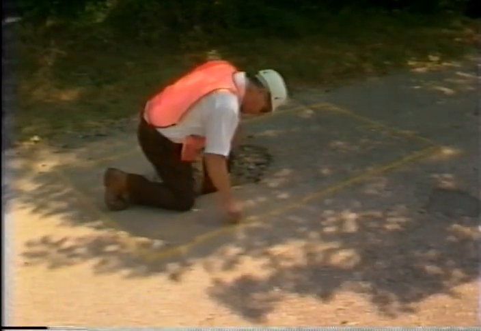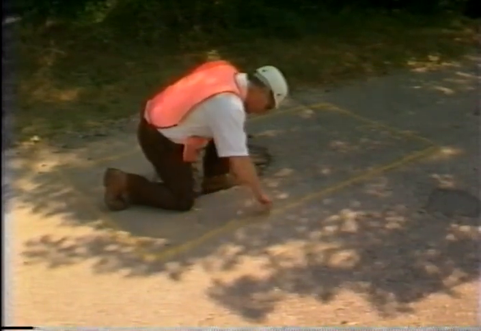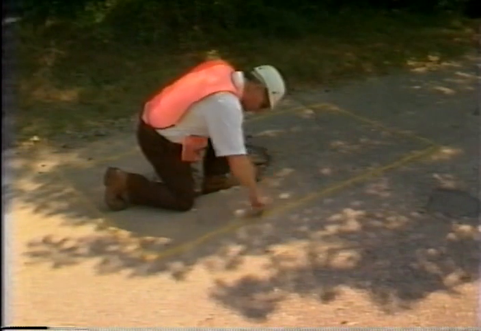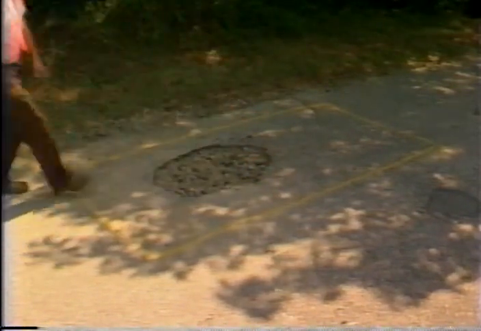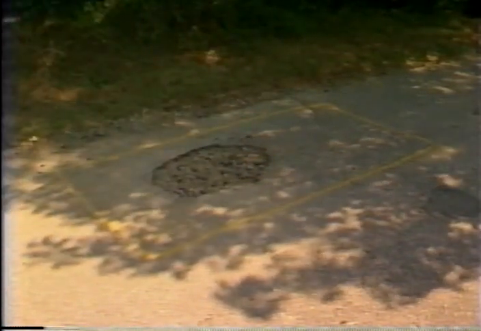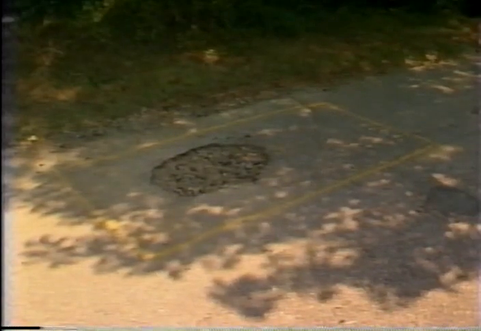Second, make straight edges forming a square or rectangle around the pothole. Proper marking ensures that the correct amount of material will be removed in the patching operation.